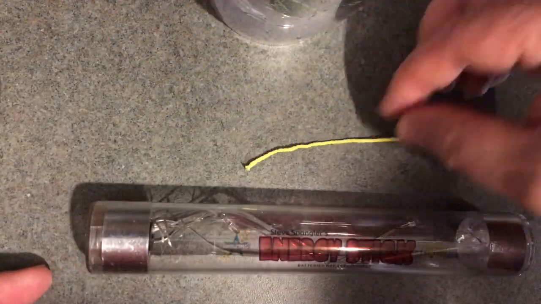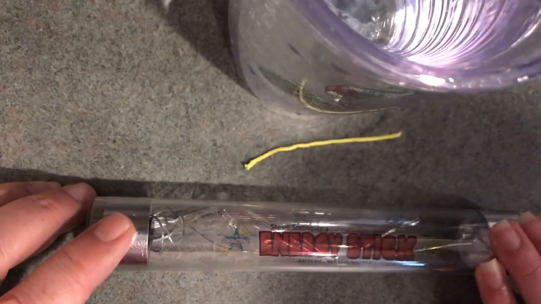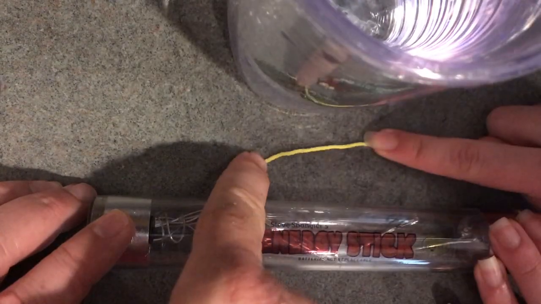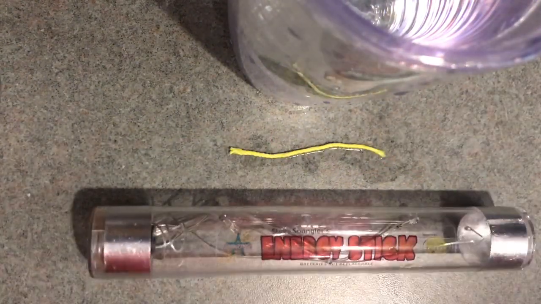But watch this. When you put it in water, water's not the best conductor. It's a poor conductor, but it does work. So when we touch this string right here, this thread, it does not conduct the electricity, but when I wet it, the electricity travels through the water.